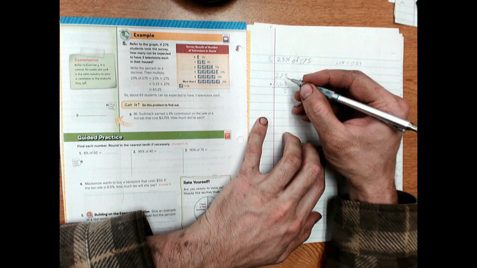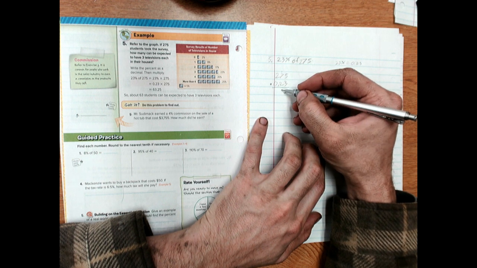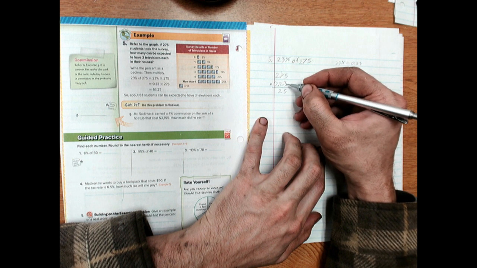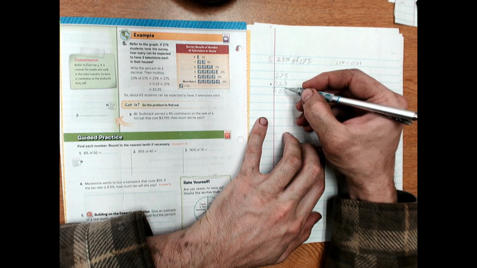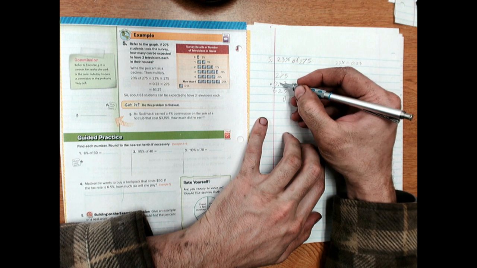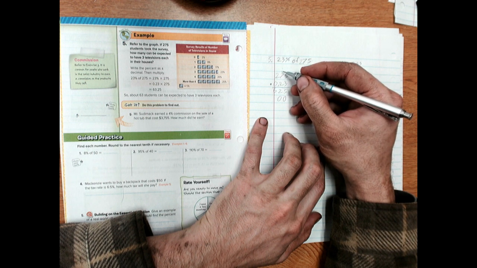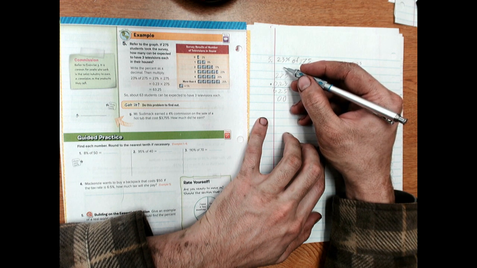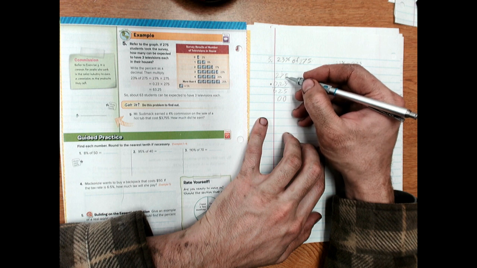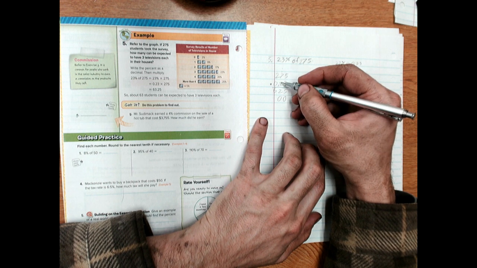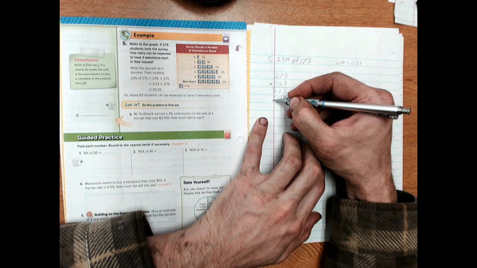3 times 5 is 15. 3 times 7 is 21, 22. 3 times 2 is 6. Bring down the 0. 2 times 5 is 10. 2 times 7 is 14. 14, 15.